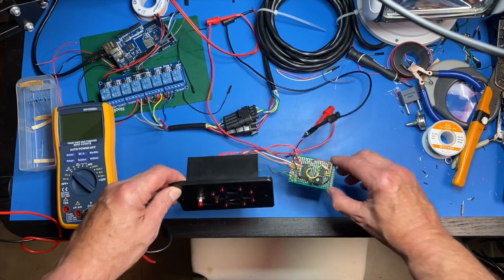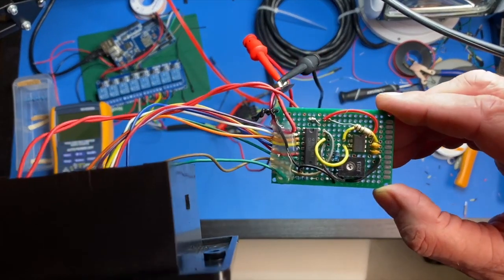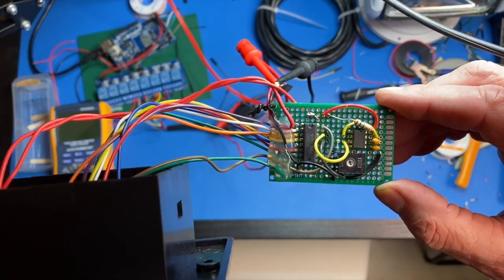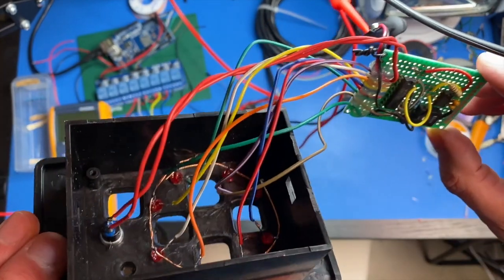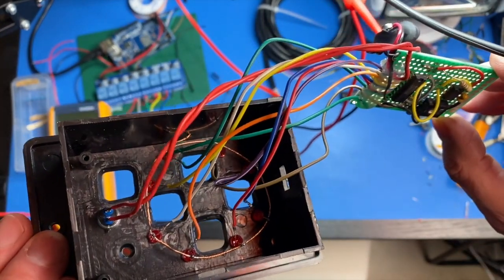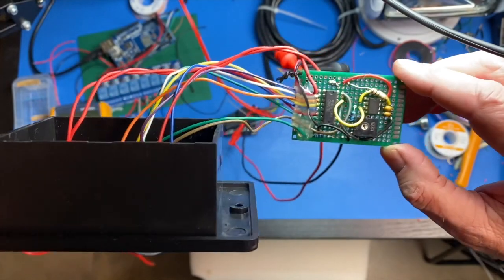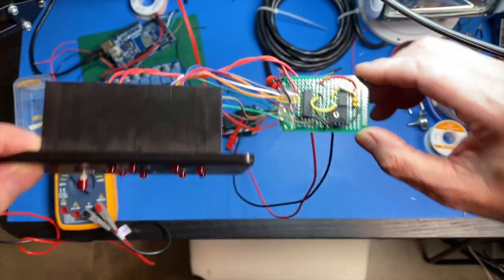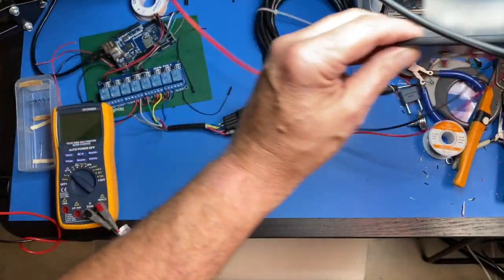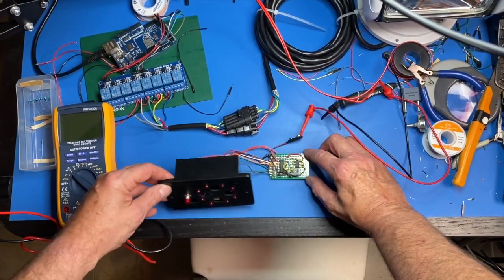You'll see here a quick toy that I'm building for my granddaughter. It's a light chaser. It has 8 LEDs and the lights chase each other in a circle. And so it uses a 4017 decade counter and a 555 timer. And here you see it on the breadboard, ready to go.